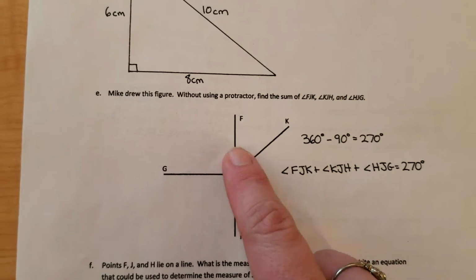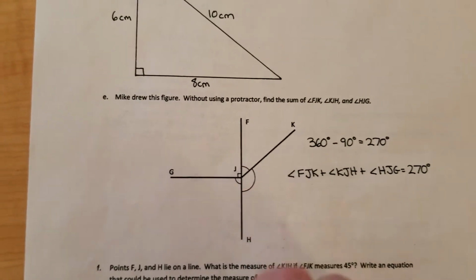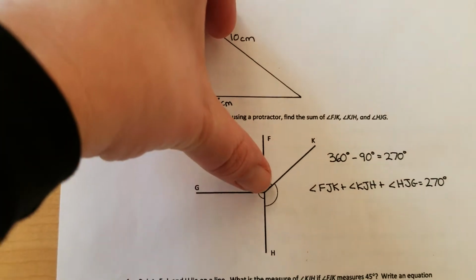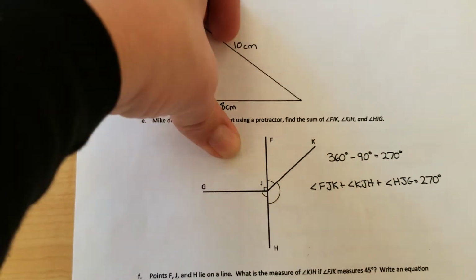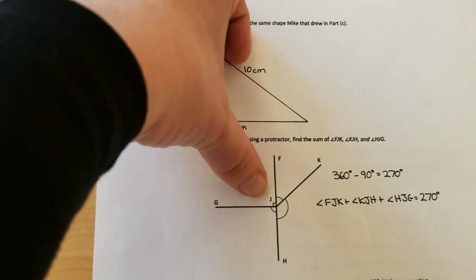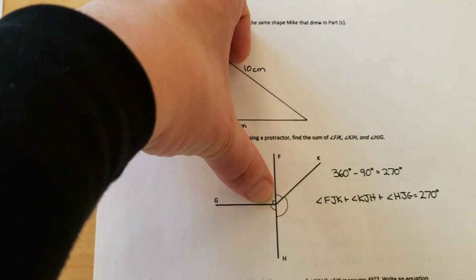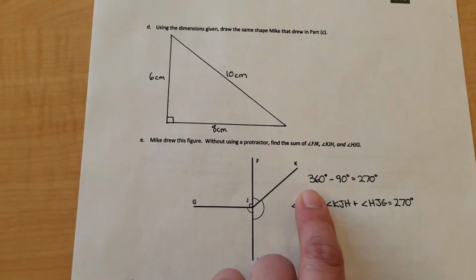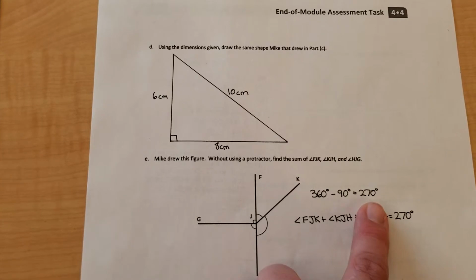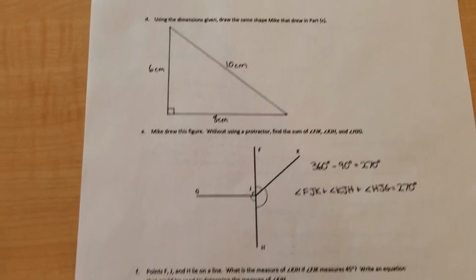So if it's 360 degrees and you want the sum, but you do not want to include this angle, you need to take it out. Do I add, subtract, multiply, or divide to take it out? I subtract. And I know that angle is 90 degrees. So 360 degrees minus 90 degrees equals 270. If you came up with 270, put +1.